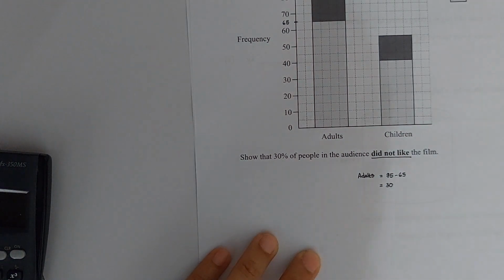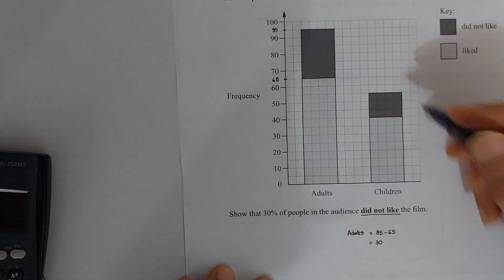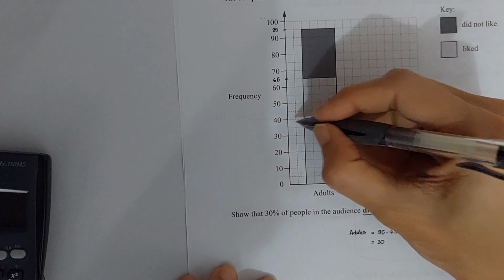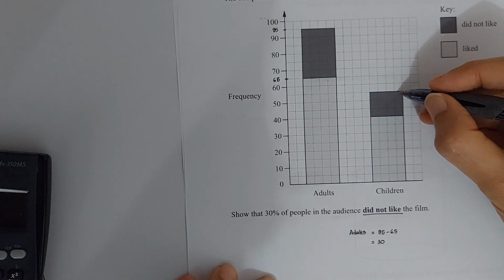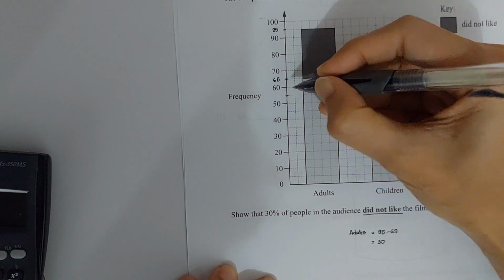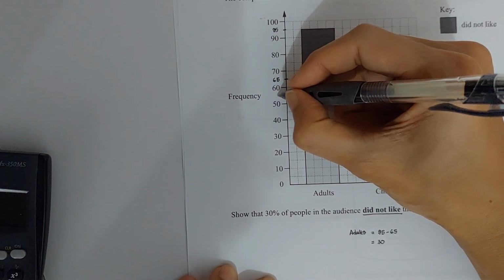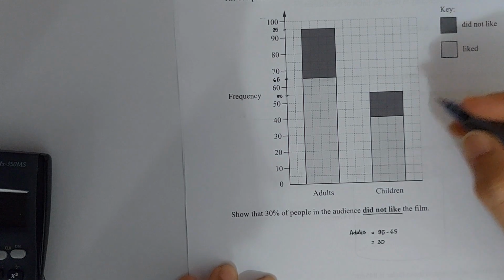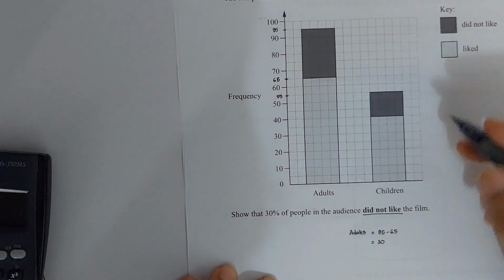correct? And then we go to the children. This one is next to the 40, and this one will be next to this one, correct? So this one is available between 60 and 50, so that one will be 55. So this one is between 55 and 40.